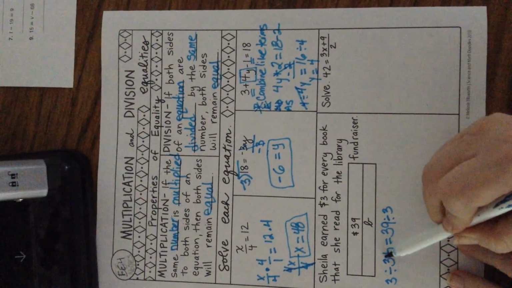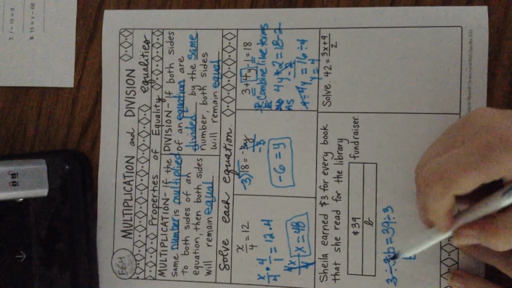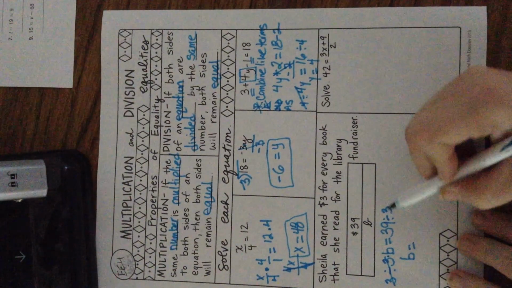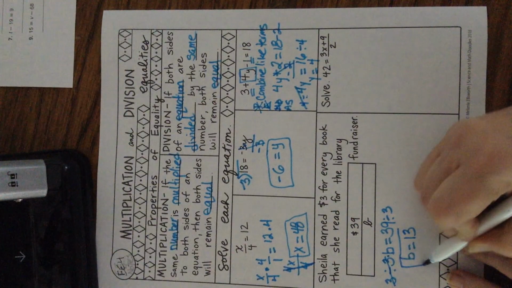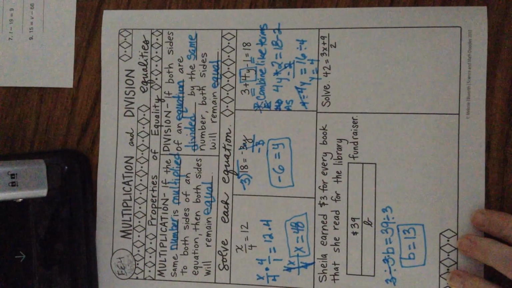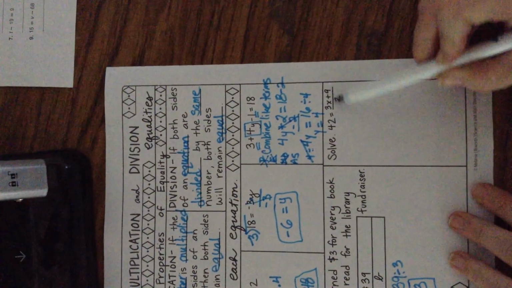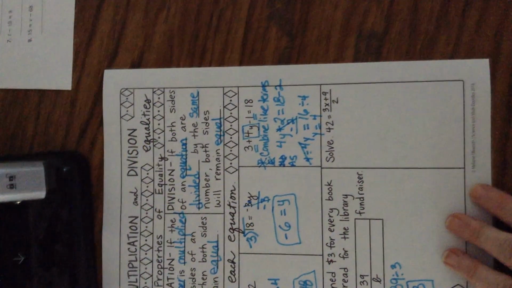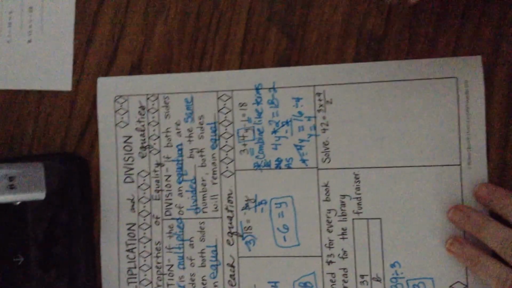So 3 divided by 3, just a b now. How many books did she read? 39 divided by 3. She read 13 books. Okay? Last one on this side. Solve. 42 equals 3 times x plus 9, all divided by 2. Oh boy. Okay. Well then, we are really hitting it with every cylinder here.